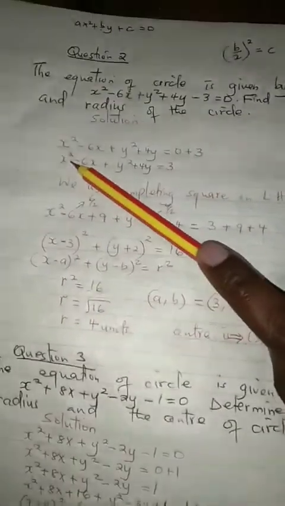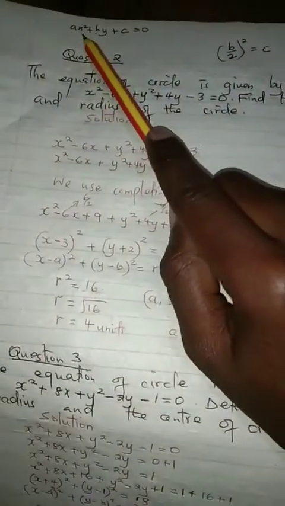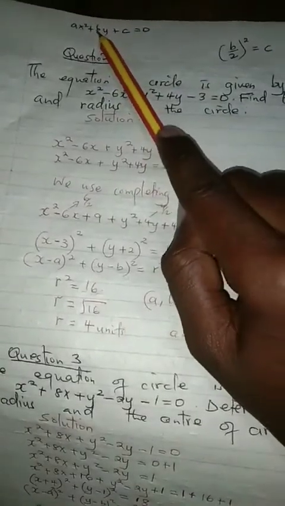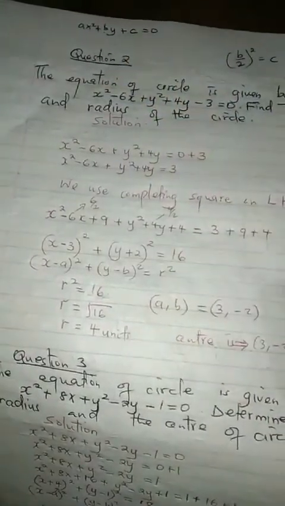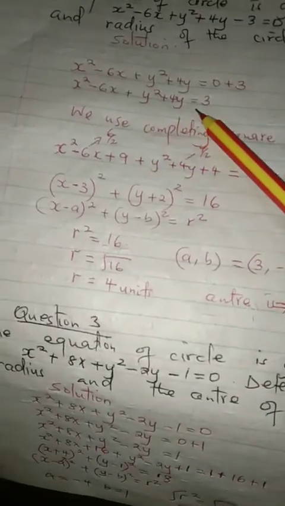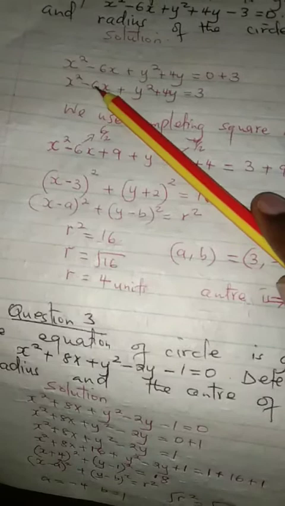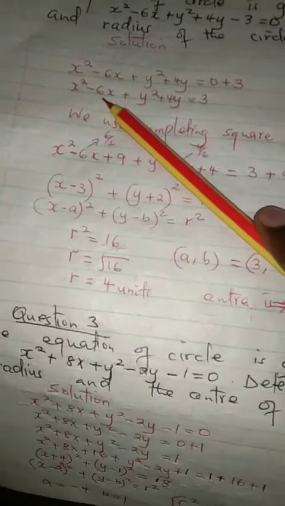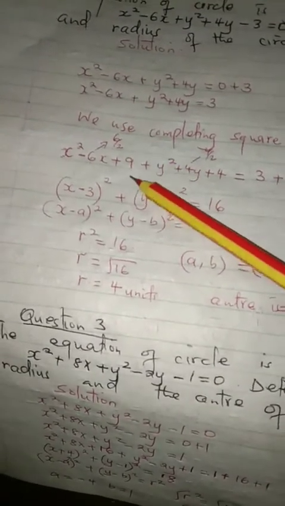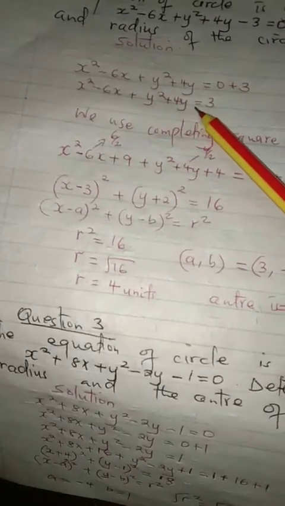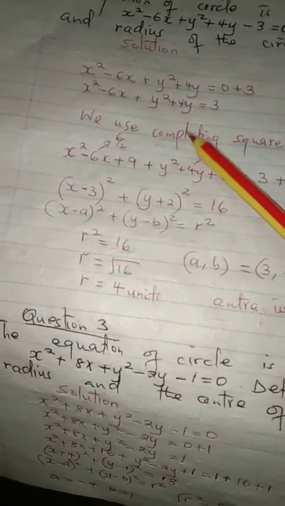If you want to complete the square, given above here is the quadratic equation, ax squared plus bx plus c is equal to 0. Anytime I want this value of c, I take b divided by 2 and then I square it. That gives me the constant c. Here we have x squared minus 6x plus y squared plus 4y is equal to 3. I first write x squared minus 6x plus, you divide 6 by 2, you get 3, and then you square it, you get 9. The same to this side also, y squared plus 4y plus 4 divided by 2 squared, you get 4.